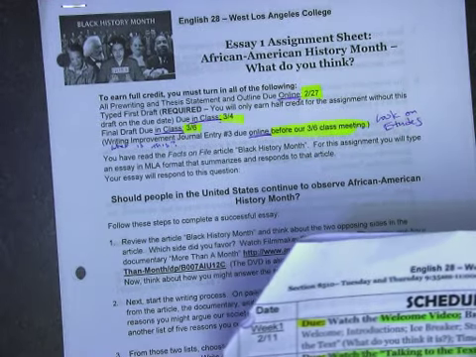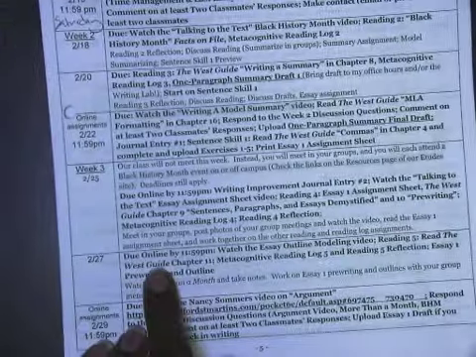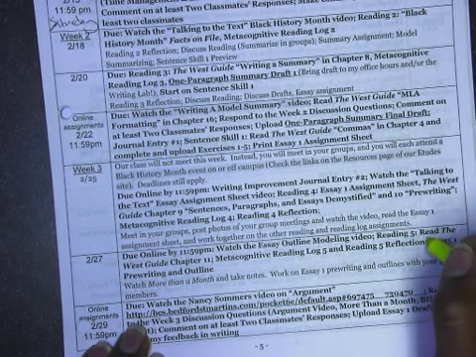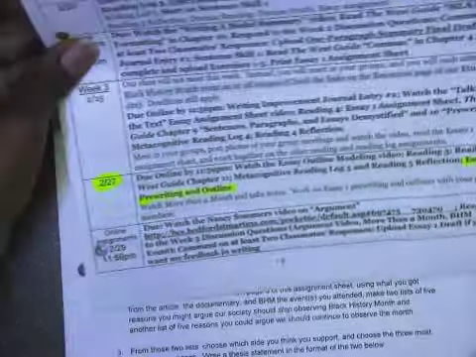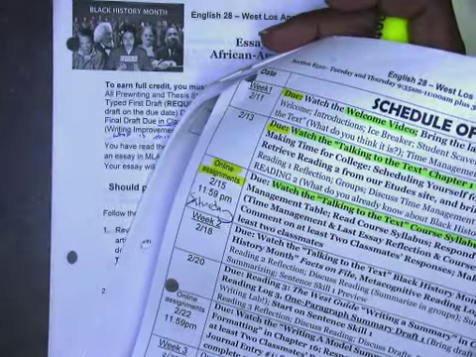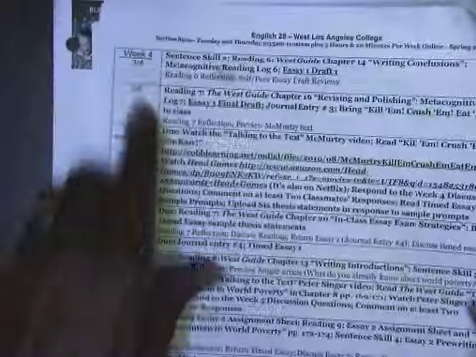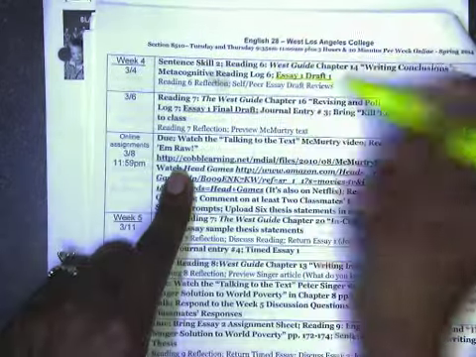So let me double check the syllabus for these dates just to make sure they're the same. So February 27th, due online, essay 1, pre-writing, and outline. Okay, so that is the same. And then we've got a whole week of classes before March 4th.